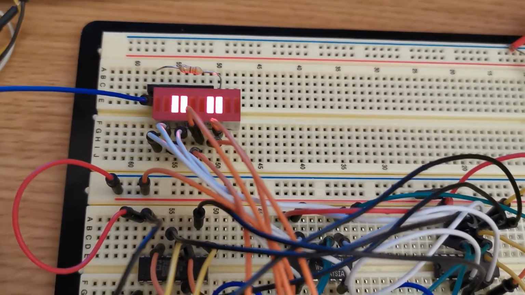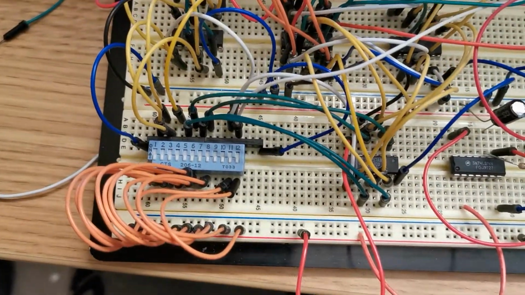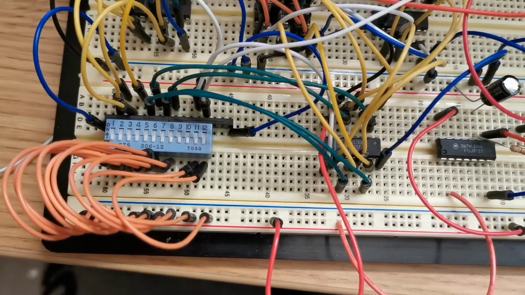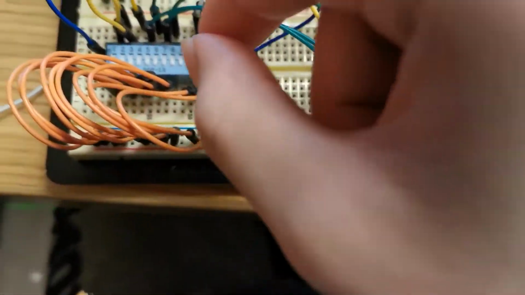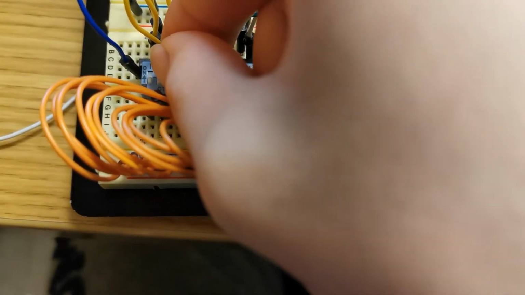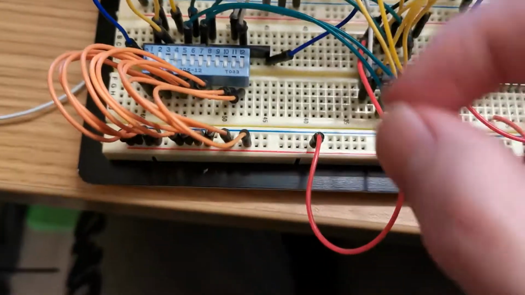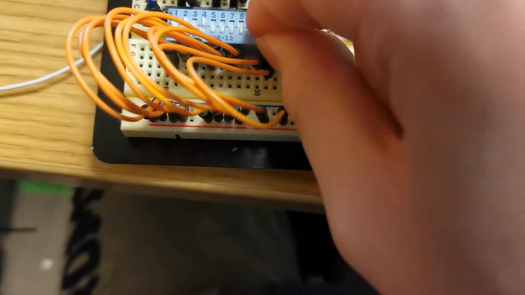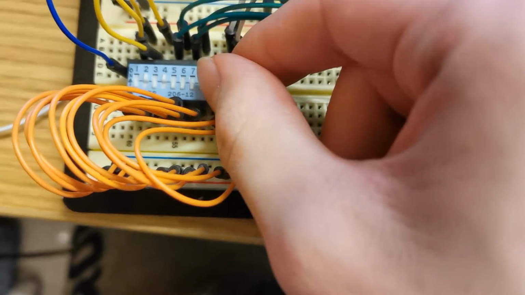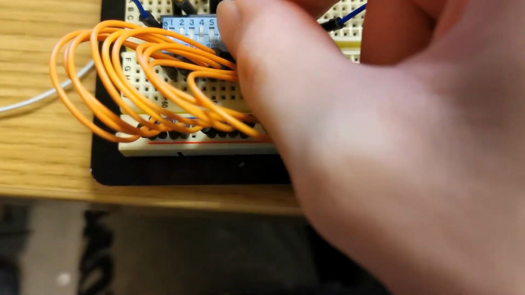Next is my own choice. So I will choose A equals 5 and B equals 10.